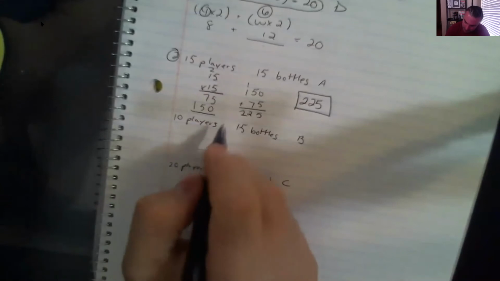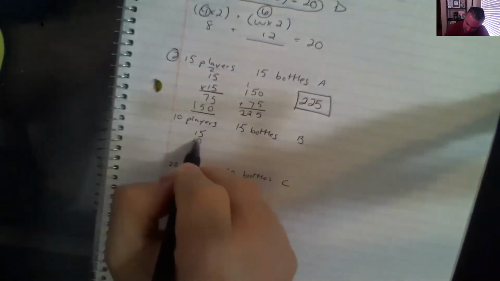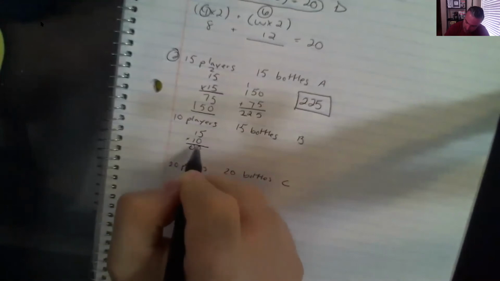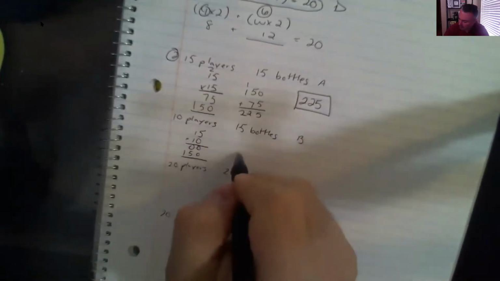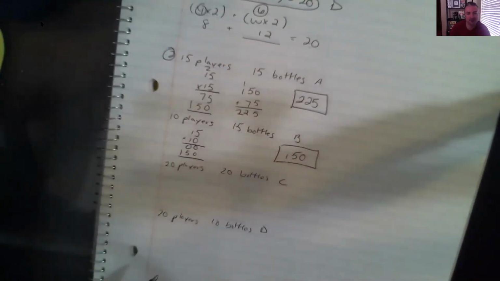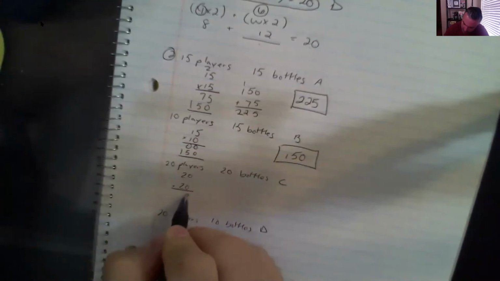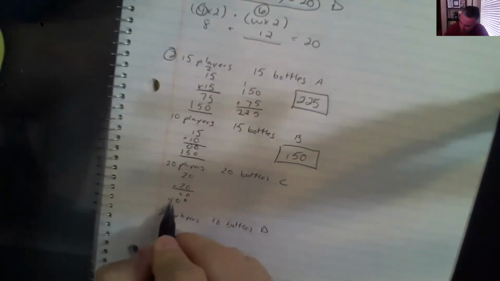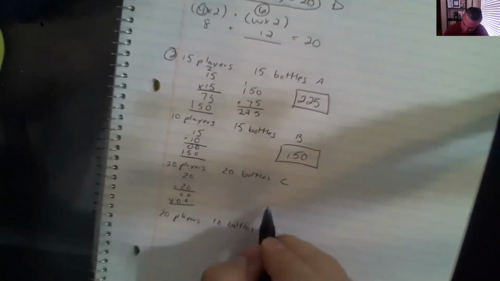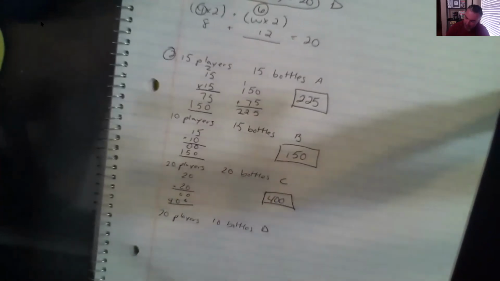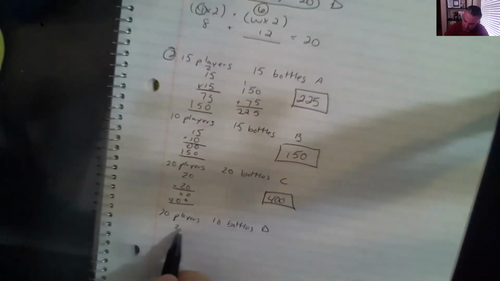All right, so let's do the math here. 15 times 10, so in this scenario, 150 bottles were passed out. Okay? 20 times 20, which is 400. In this scenario, 400 bottles were passed out. 20 players, 10 bottles. 20 times 10 is 200. So in this scenario, 200 bottles were passed out.